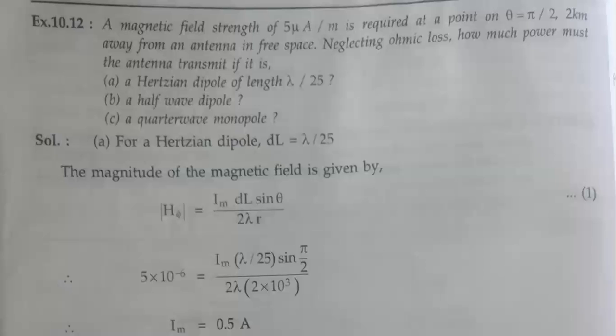A Hertzian dipole of length lambda by 25, B the half wave dipole, and the C part is a quarter wave monopole. So these are the various types of antenna available, and accordingly we are interested in measuring the radiation from each and every dipole which is changing.